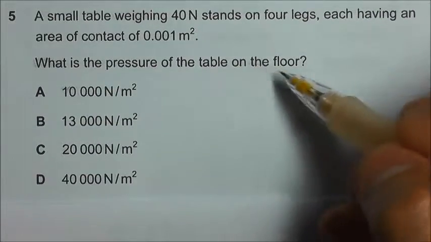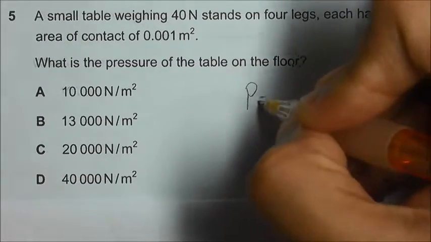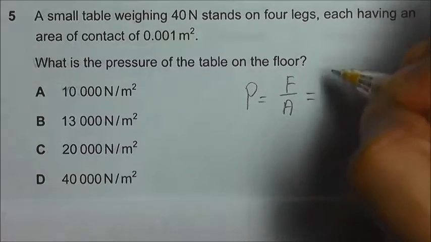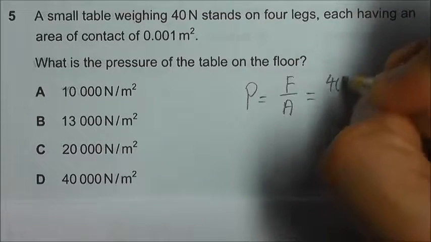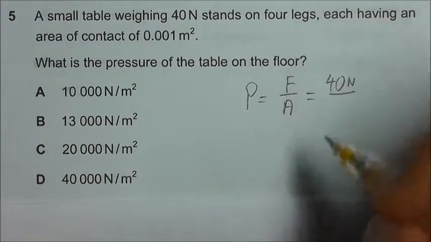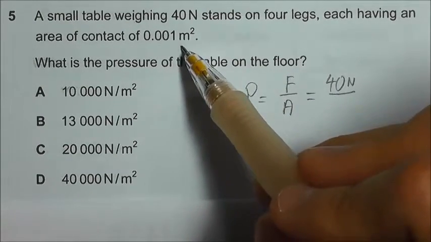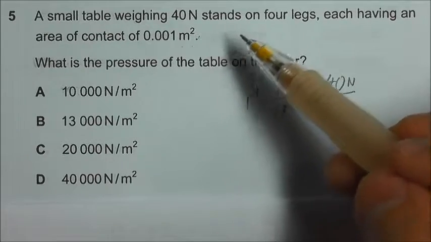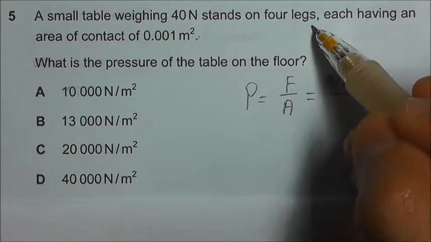To find the pressure of the table on the floor, we just need to use the pressure formula. Pressure is equal to force over area. And the force of the table will be 40 Newton. And the area of the table is not 0.001 meter square, which is the mistake of many students. Because we have to understand that one table has got 4 legs.